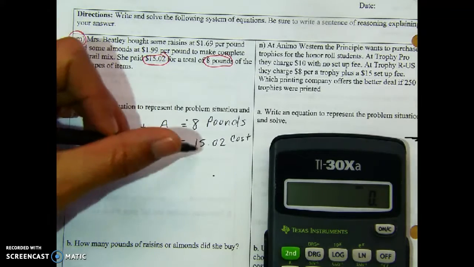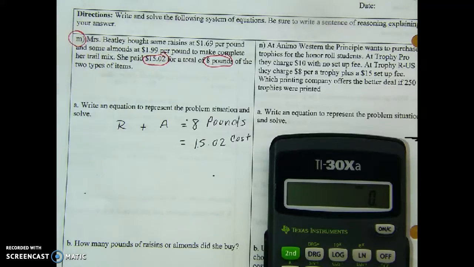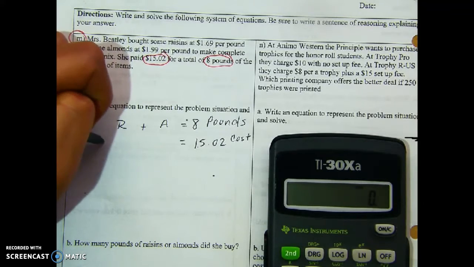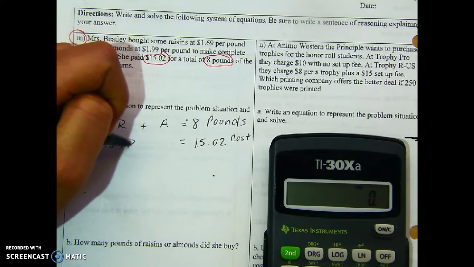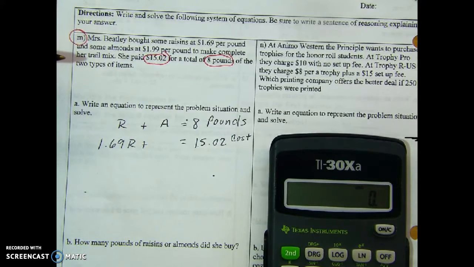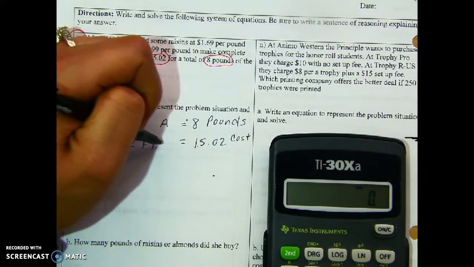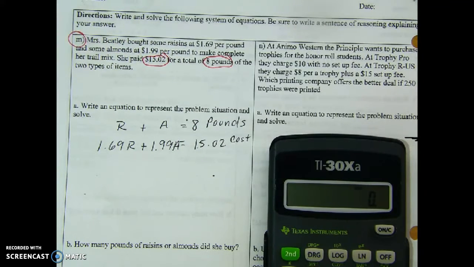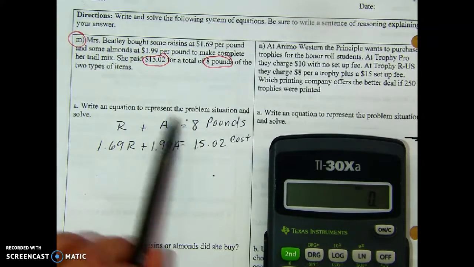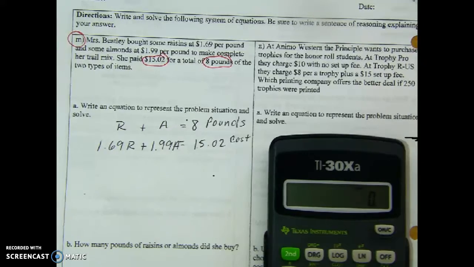And then we're talking about cost. So how much does it cost for the raisins? In this case, it's $1.69 for the raisins. And it's $1.99 for the almonds. That's how I represent the two totals for the situation.